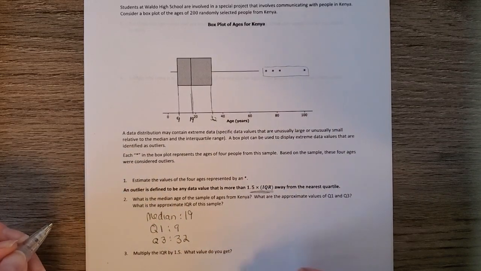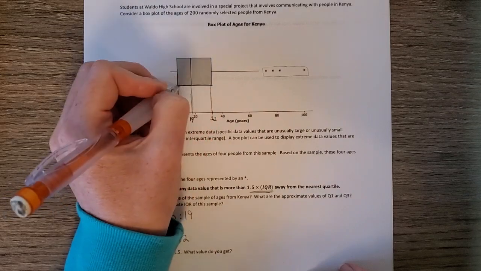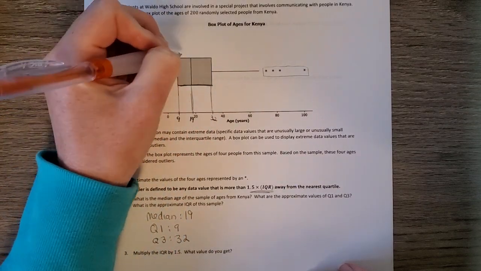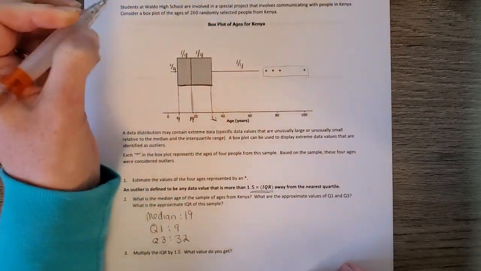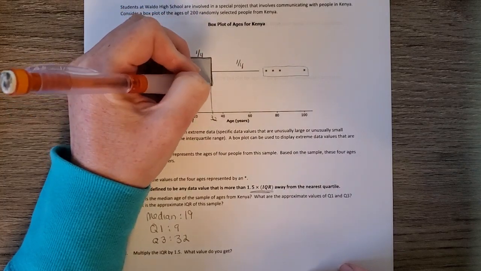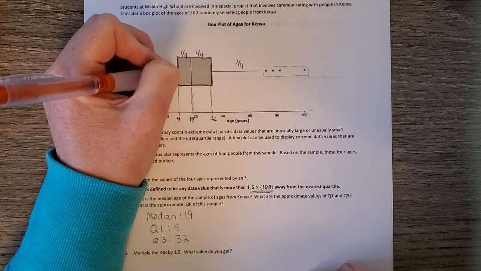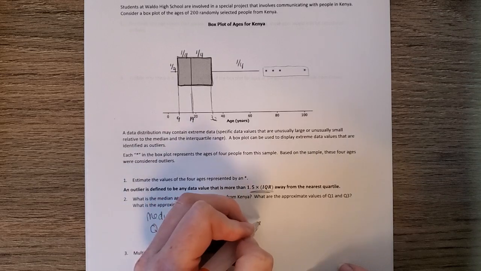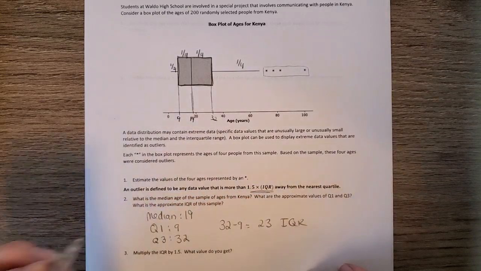Then it asks, what is the approximate IQR? The IQR is the length of the box. It's called the interquartile range. If you think this little whisker is 1/4, this is 1/4, this is 1/4 of the data, and all this is 1/4, then the interquarters are this box. And how long is that? What is the range of that? 32 minus 9, or 23, is the IQR.